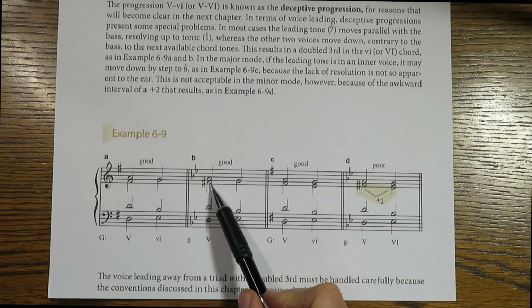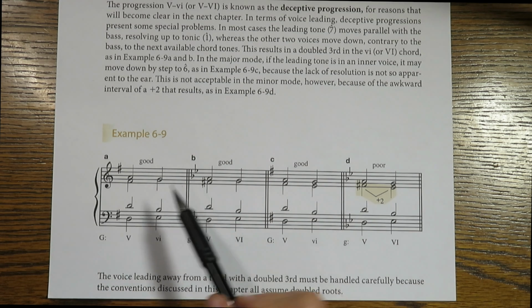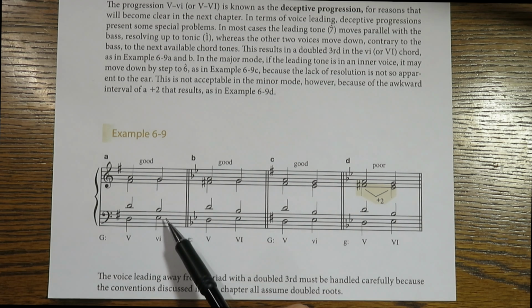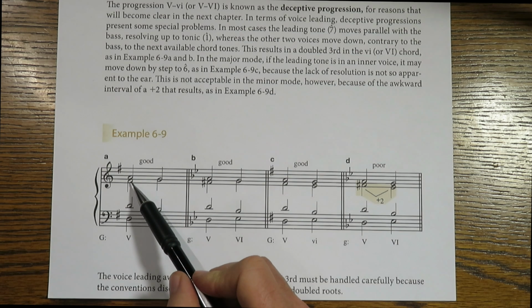You have the leading tone moving up to the G, which is the tonic, but it's also the third of the 6th chord, the E flat major. Okay. And here in the major mode, we have a D major, and it's moving to an E minor, 5 to 6. So in your 5 chord, the leading tone is the third of your chord, okay?